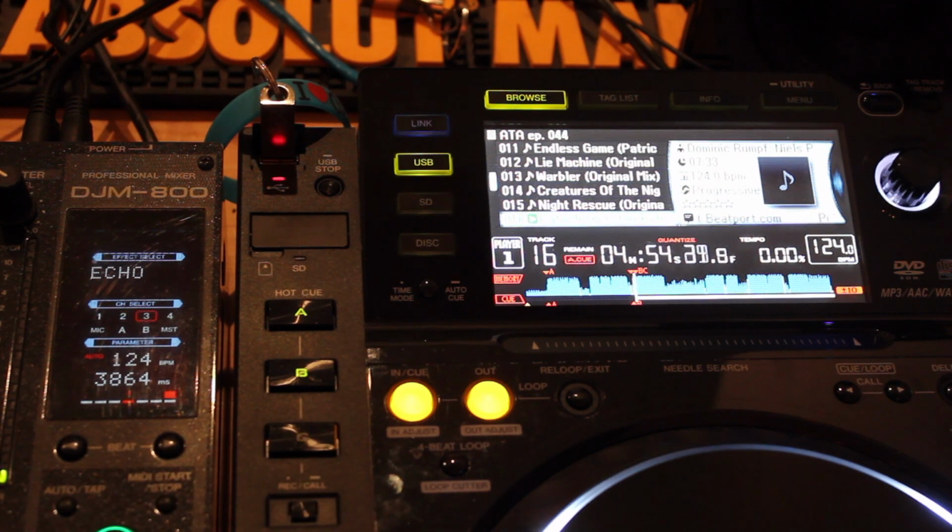You can also add some filter and echo to create a little build where there isn't one in the song. This is kind of fun. And then you can hit the hot cue at the end to drop it back.